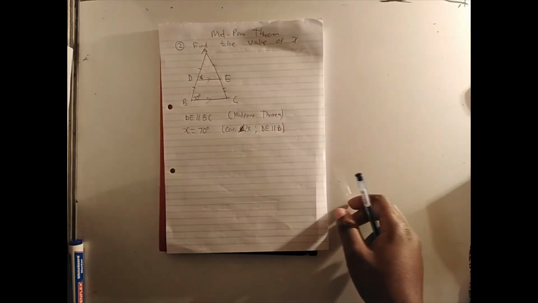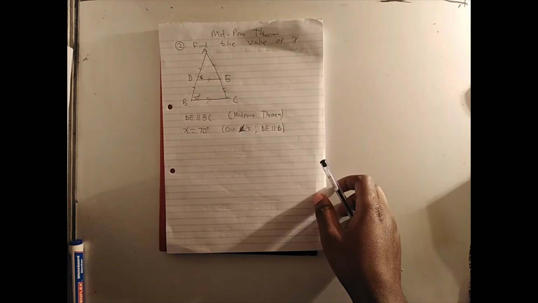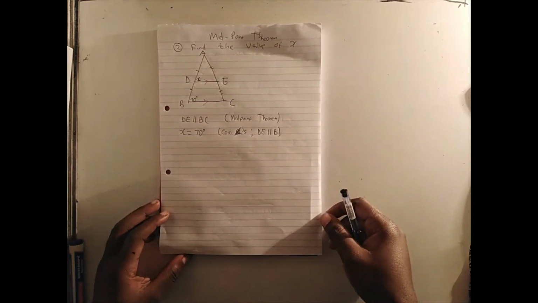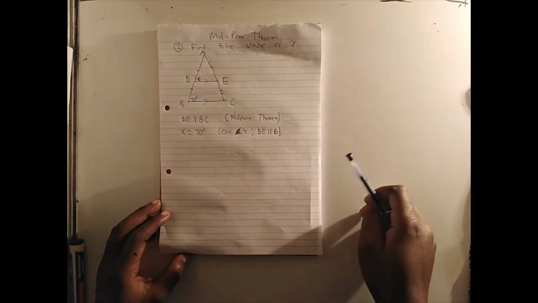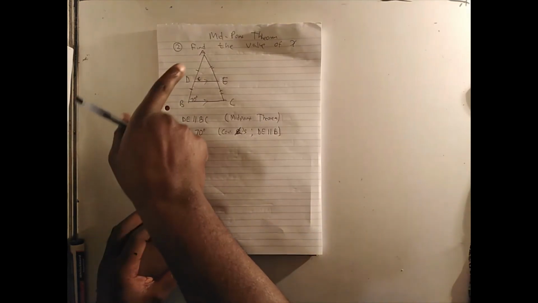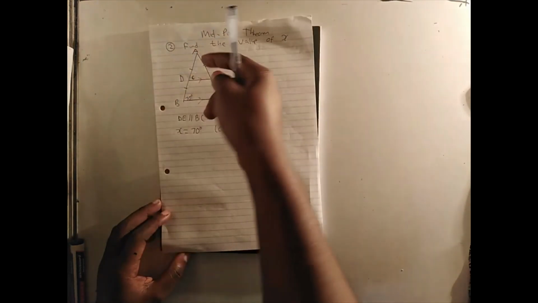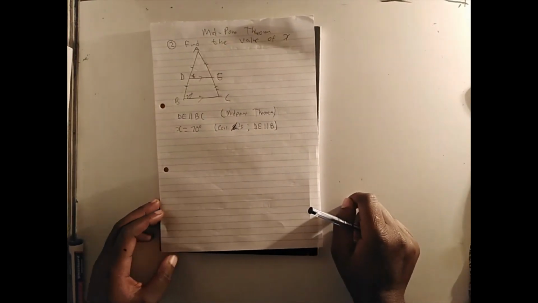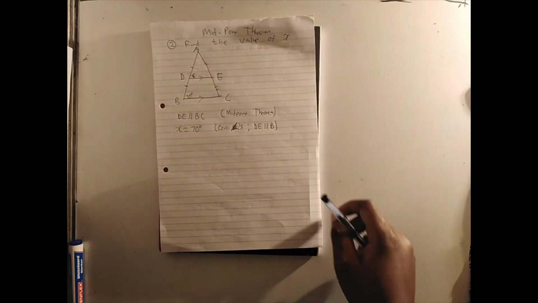So now we do know how we are going to use the midpoint theorem. We use it to find solutions to questions relating to triangles that have some sides being equal and then the other sides being equal. In those particular cases, we can use the midpoint theorem.